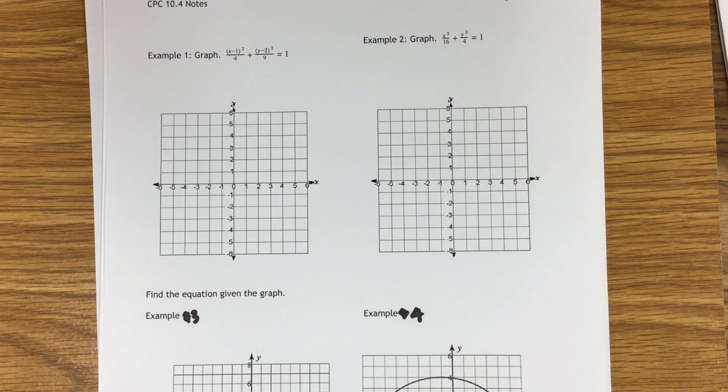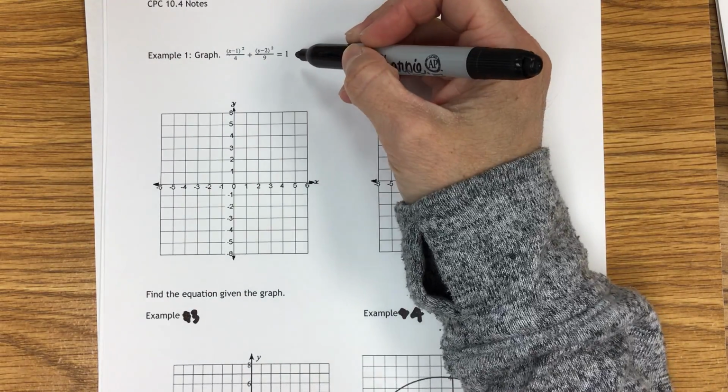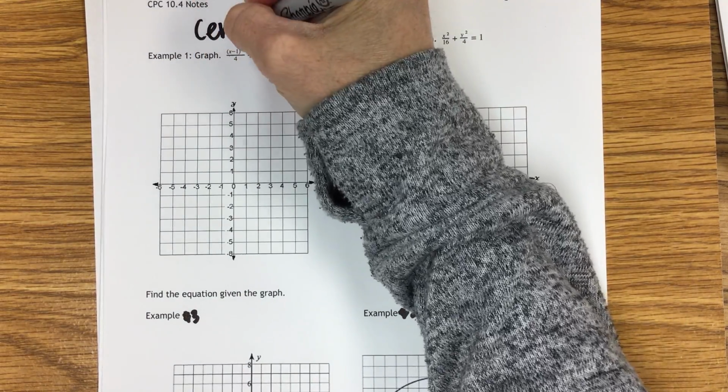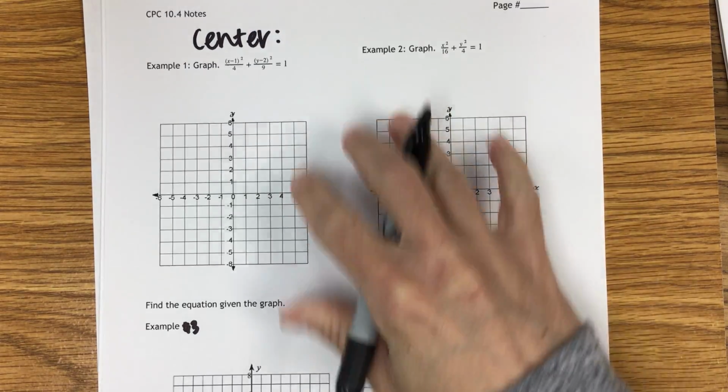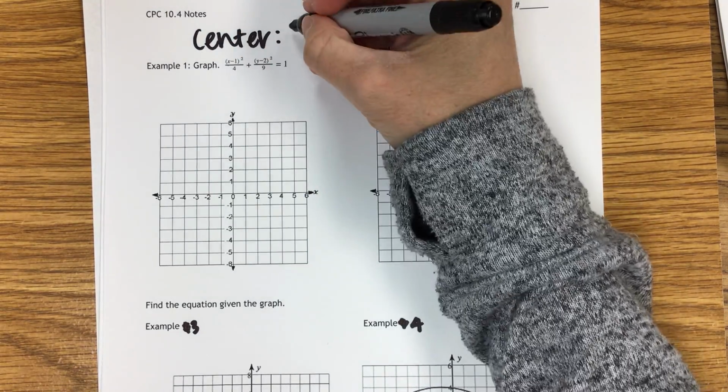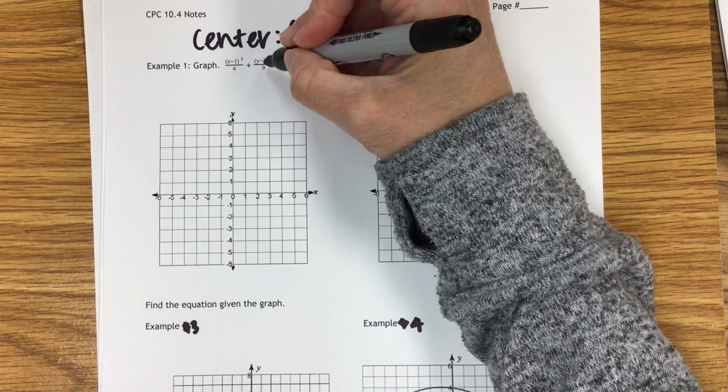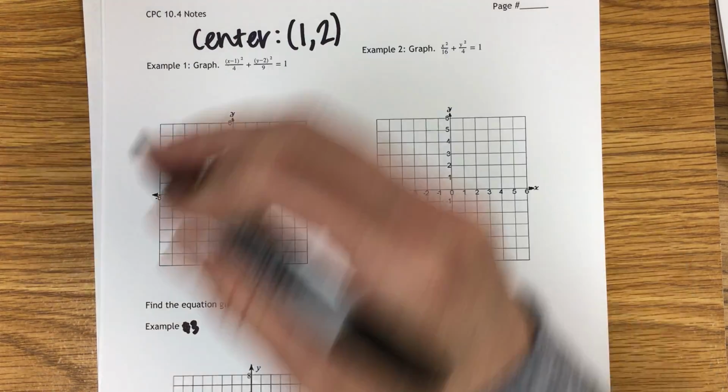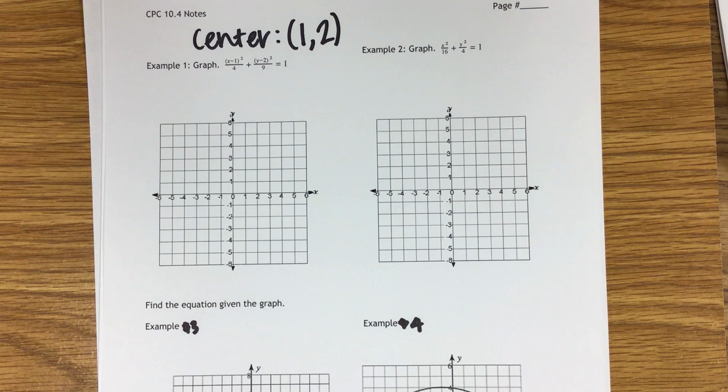So we will run through some ellipse examples. The first one here, I have an equation. First we'll get the center. The center here would be x minus 1, so 1, and y minus 2, so 2. So the center is at 1, 2.